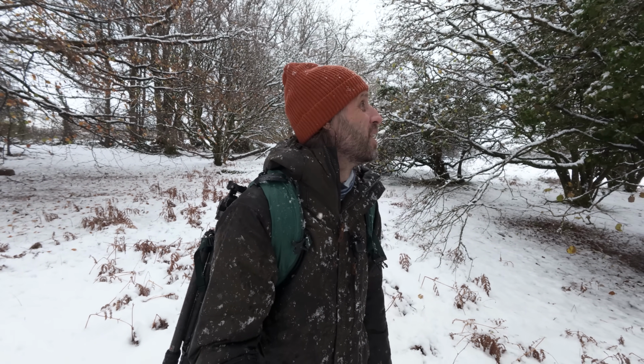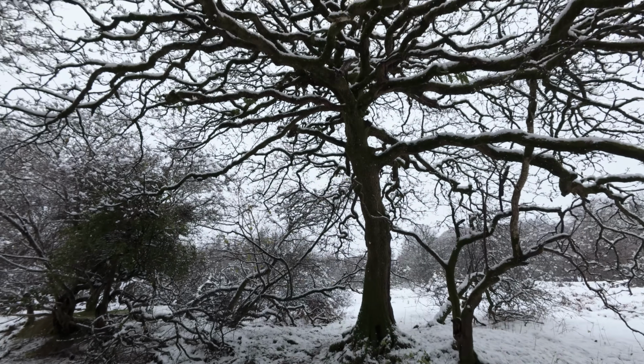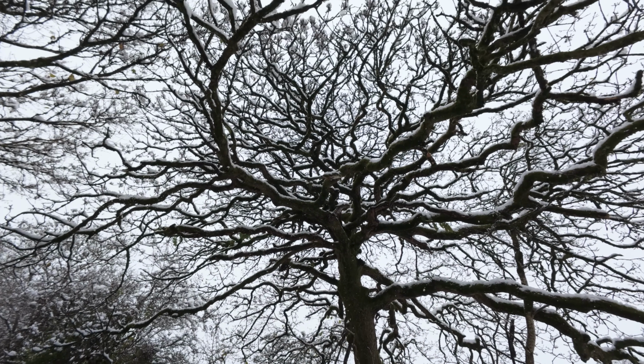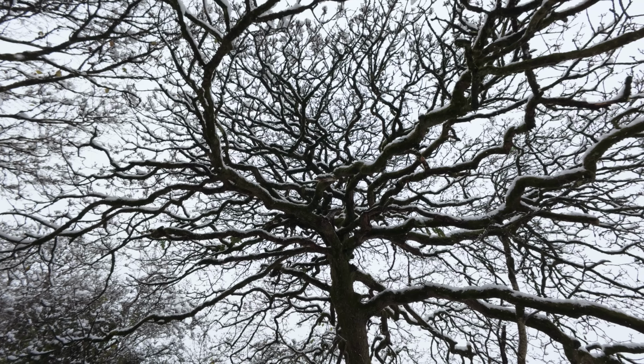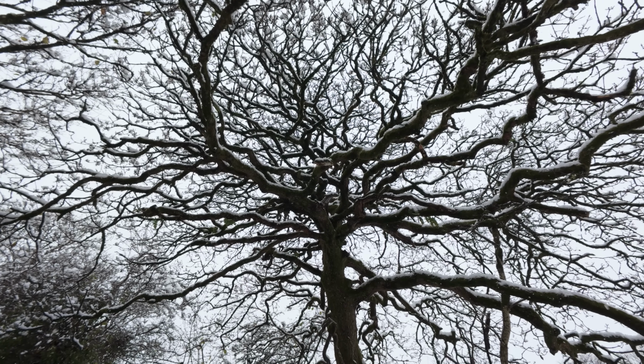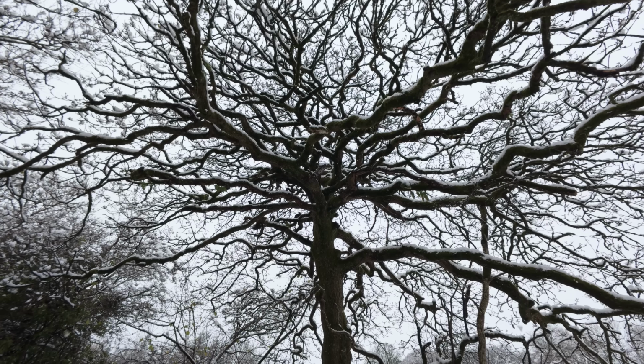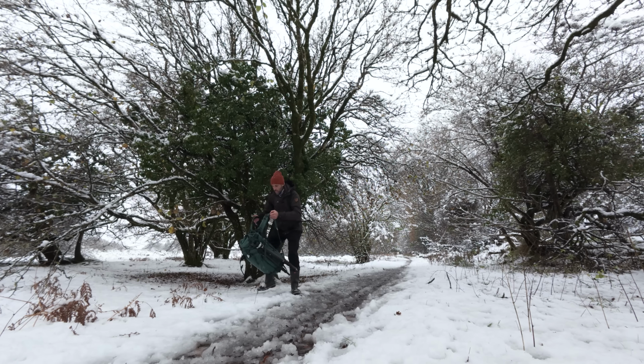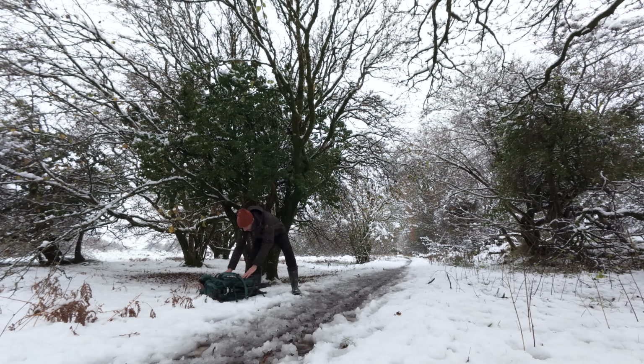Now, wow, this is absolutely incredible. Right, I think we need to take a photo of this. This is, yeah, unreal. So this oak tree is absolutely amazing. I really need to get a shot of this.